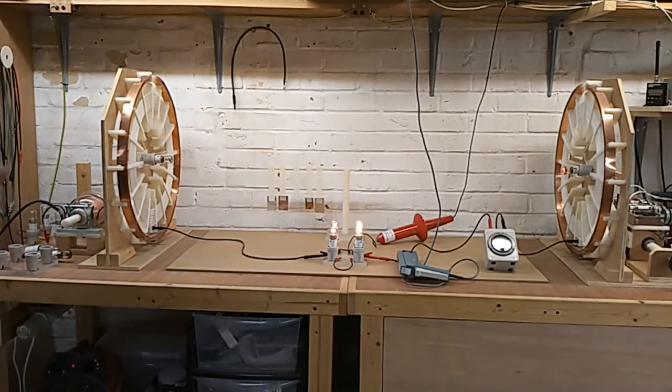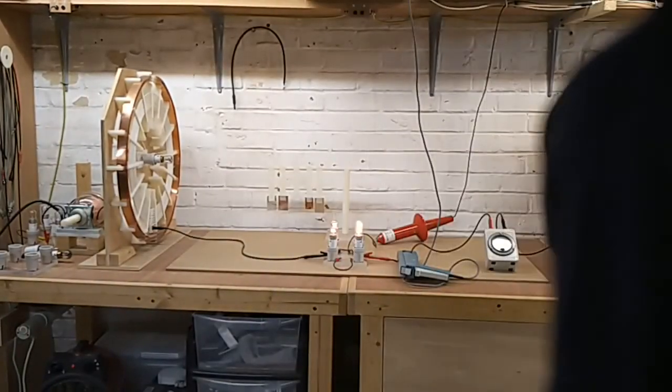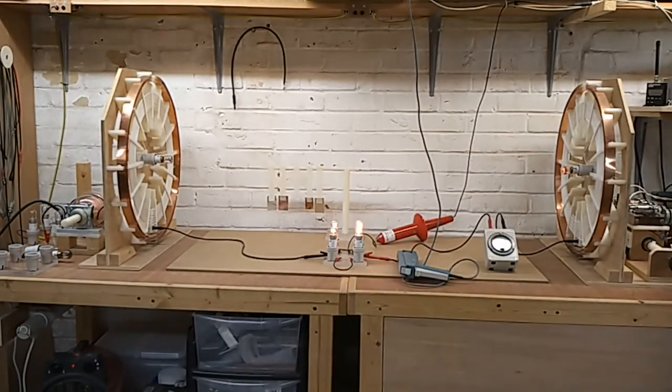But tuning, the important thing here is that tuning makes very little difference at the primary capacitor. So I'm just going to do that again. Fully wound in, winding out. So that's 300 watts.